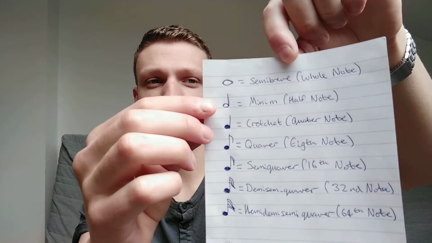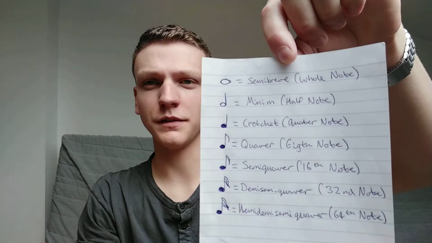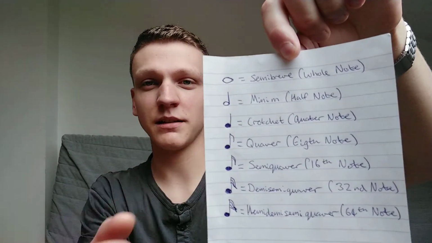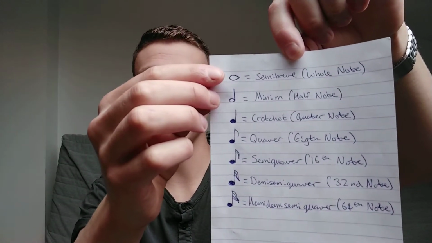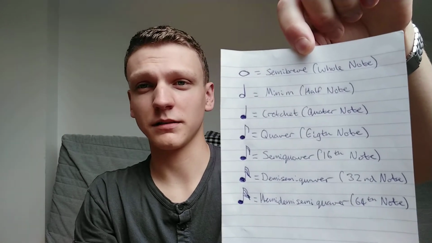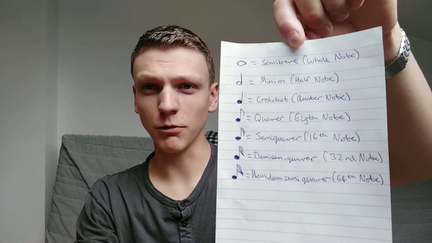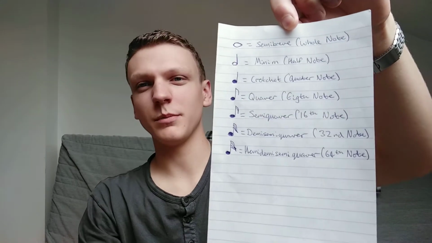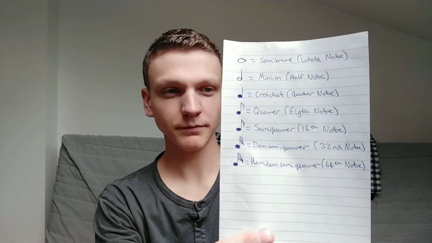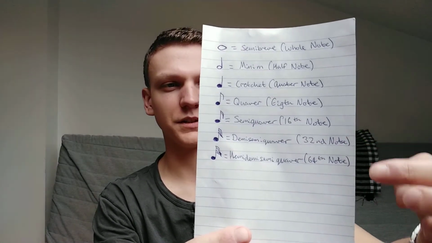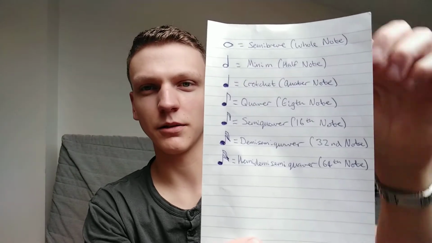And a minim, which is worth half of a whole note, is called a half note. And a crotchet, there's 4 crotchets in a semi-breve, so they call it a quarter note because there's 4 quarters to a whole. It just makes it a little bit more simple and easy to remember, the American way of doing it. And once you start going down to the quavers and the semi-quavers and so on, they become 16th, 32nd notes and 64th notes and so on.